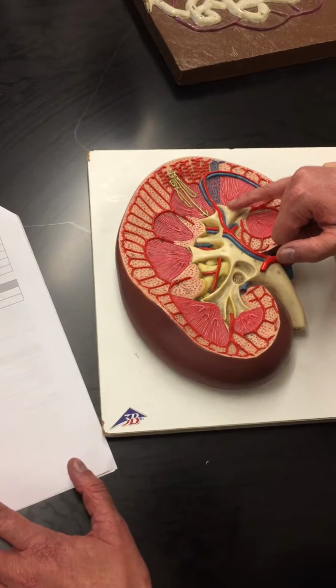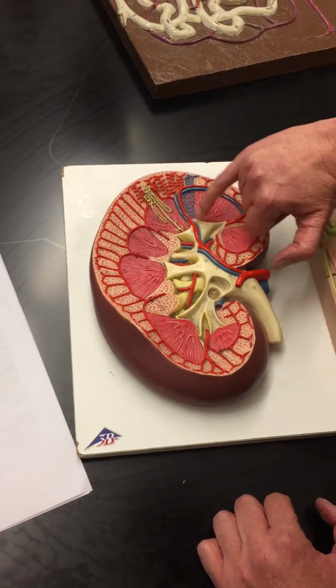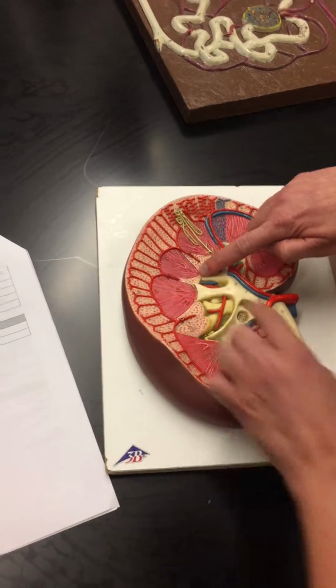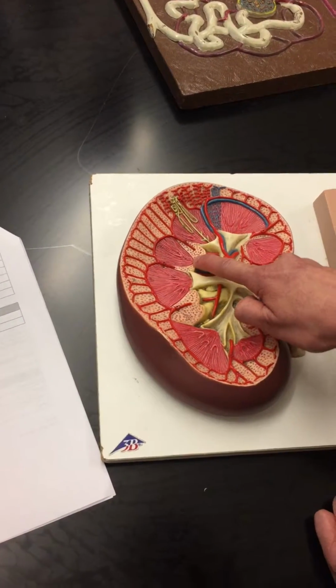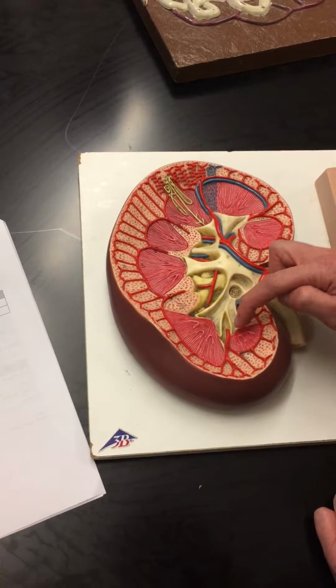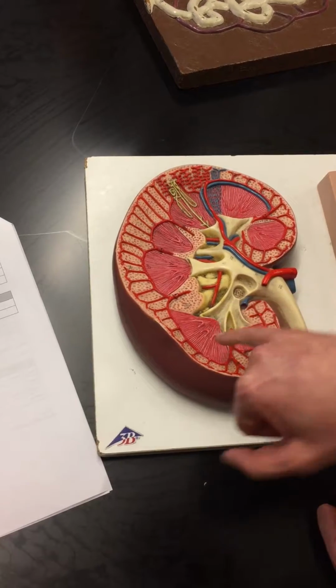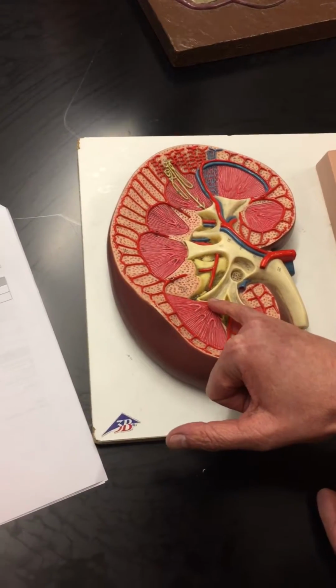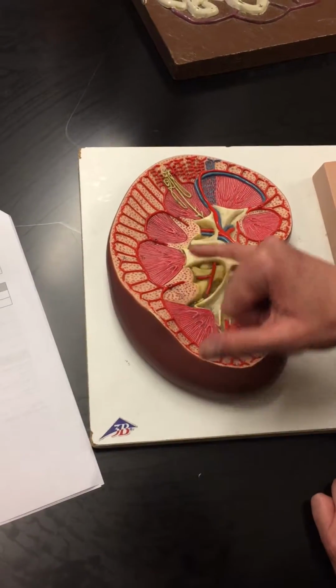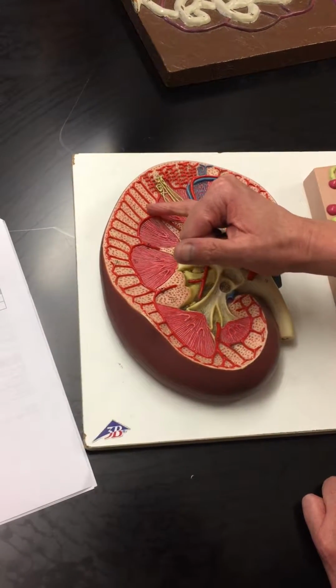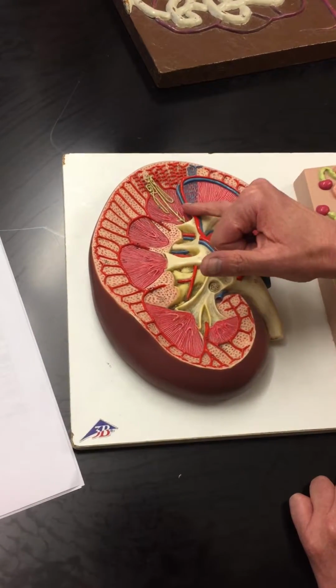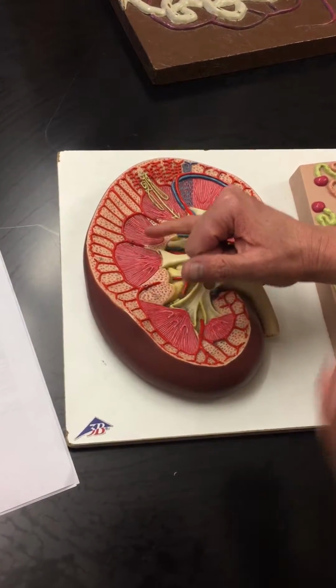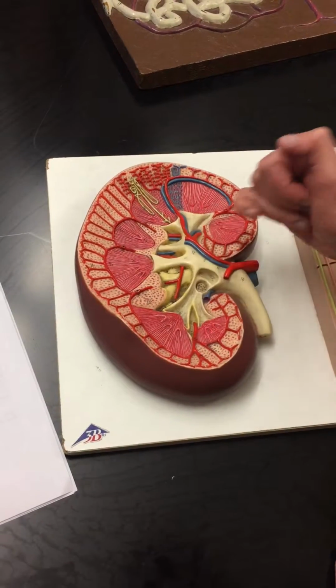pyramids, and these are the renal papillae right down here. That's a renal papilla right there. The bottom part, renal papillae. So this is the bottom of the pyramids? Yeah. Okay. Where are the renal columns? The renal columns are in between the renal pyramids. Right? So these columns are right in between the pyramids here.